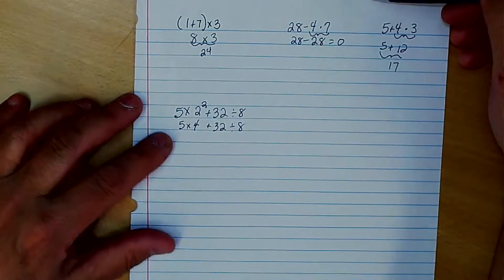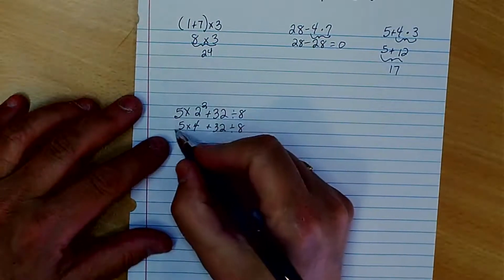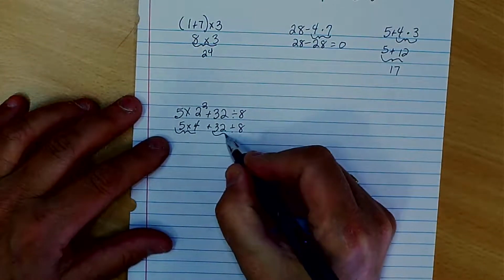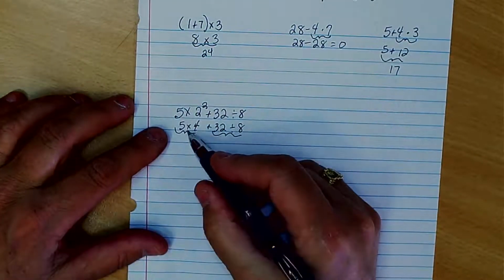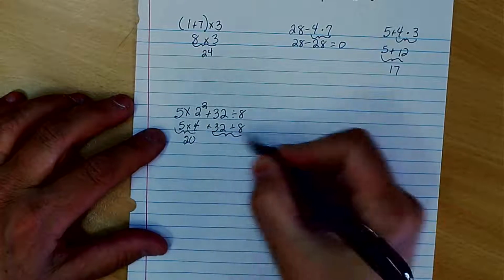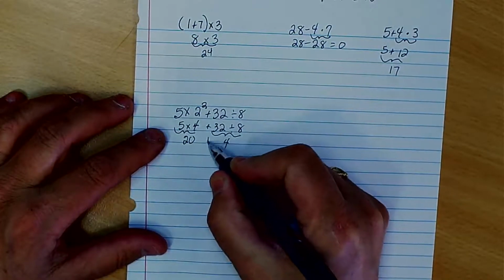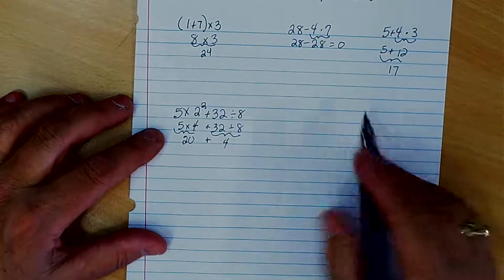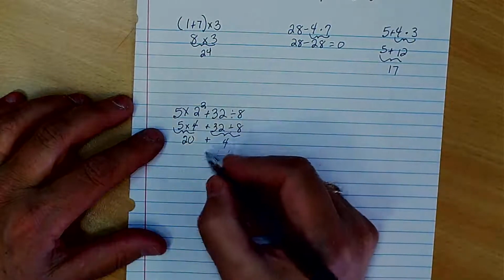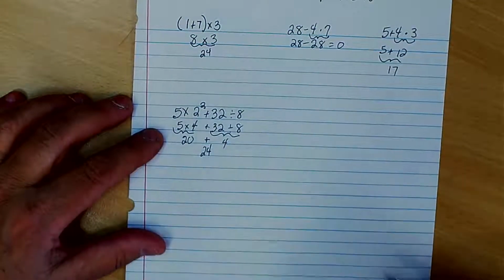Next thing, multiply and divide from left to right. I have one here, and I have one here. Left to right, this one first. 24. Then I add or subtract. My answer is 24.